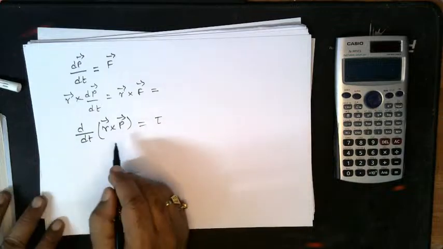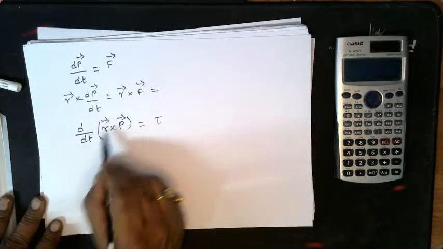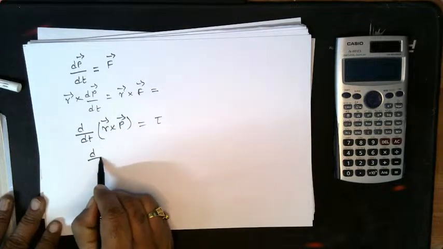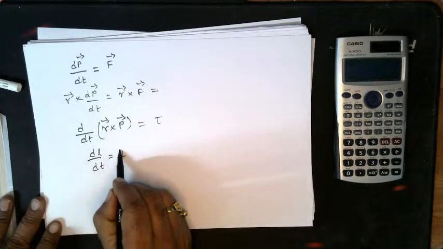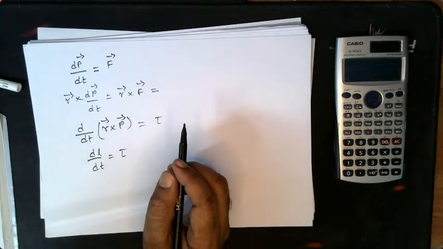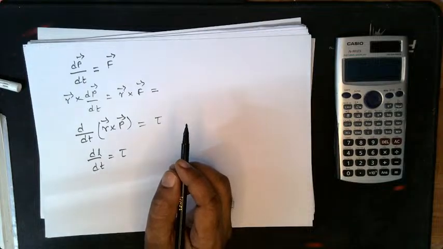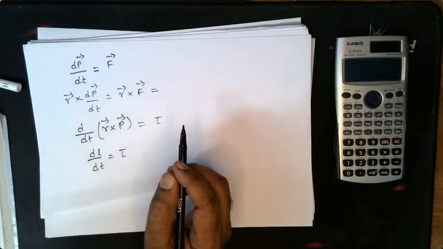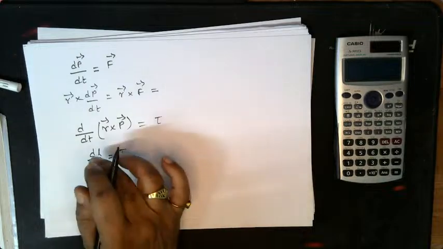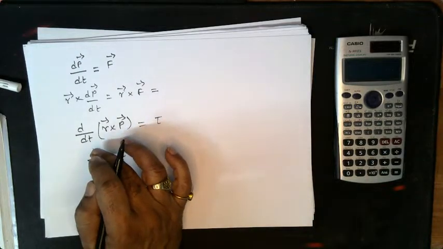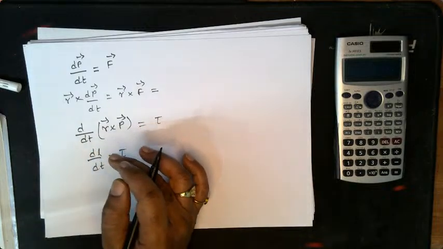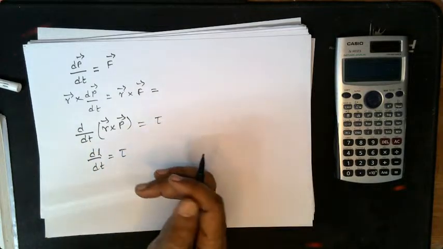Okay, that is given by tau, and therefore we have got this as dL by dt already. Therefore dL by dt is equal to tau. Okay. Therefore the time rate, that is the rate of change of angular momentum of particle, is equal to the torque.